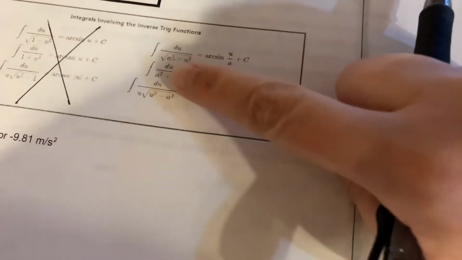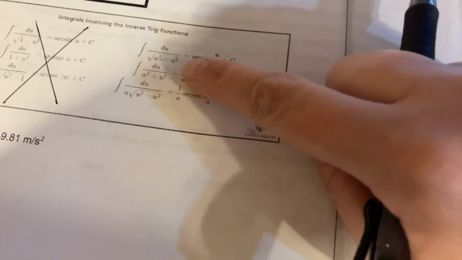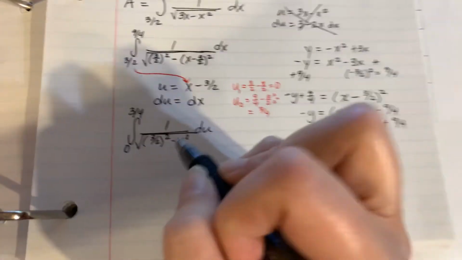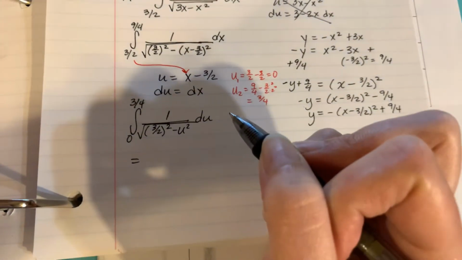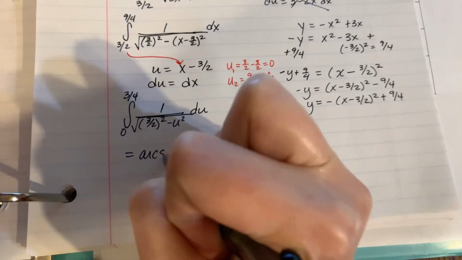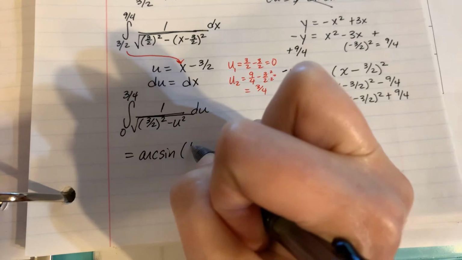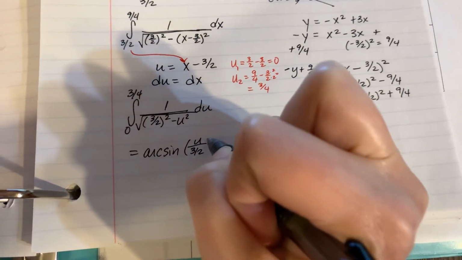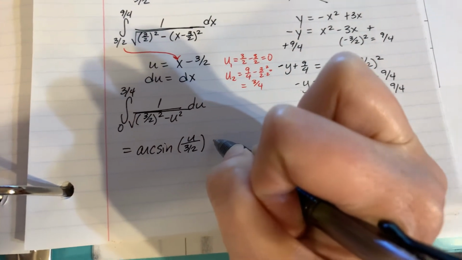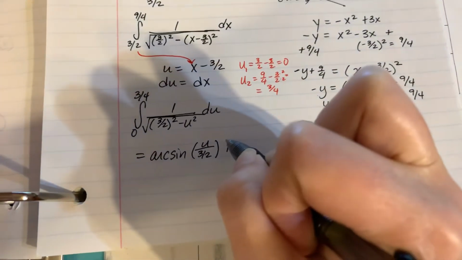All right, now that is arc sine. See? No u on the outside, just the constant minus the variable. So I get that is equal to arc sine of u over 3/2. Oh, not plus c.